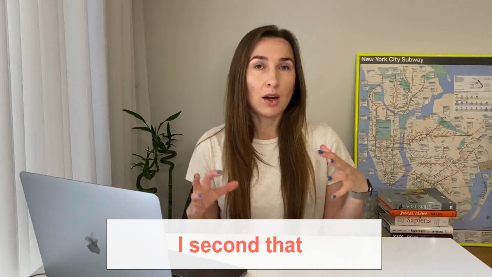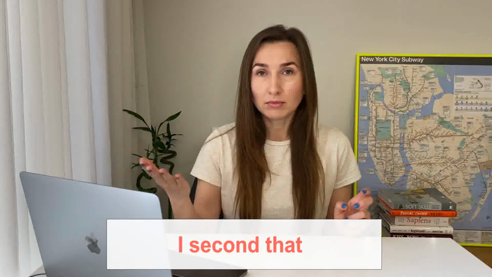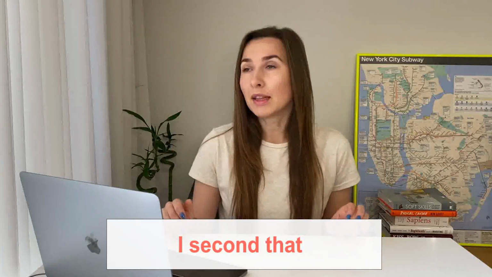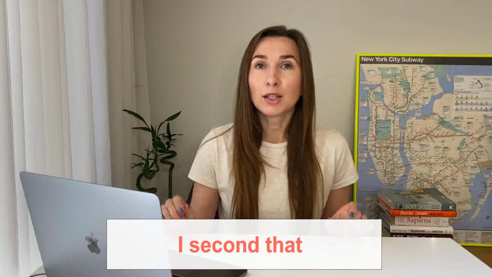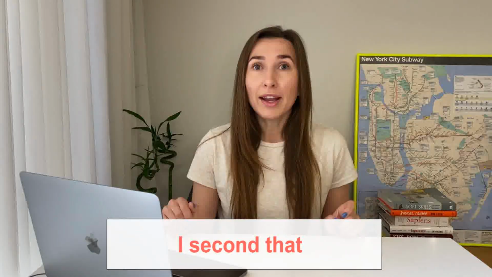Let's say we have a group discussion and one of the guys in this group expressed an opinion, something like, I believe global warming is a major issue these days, right? And you want to support that and say, I second that. That's how you say it. So I second that you would hear a lot in group discussions or dialogues as well.